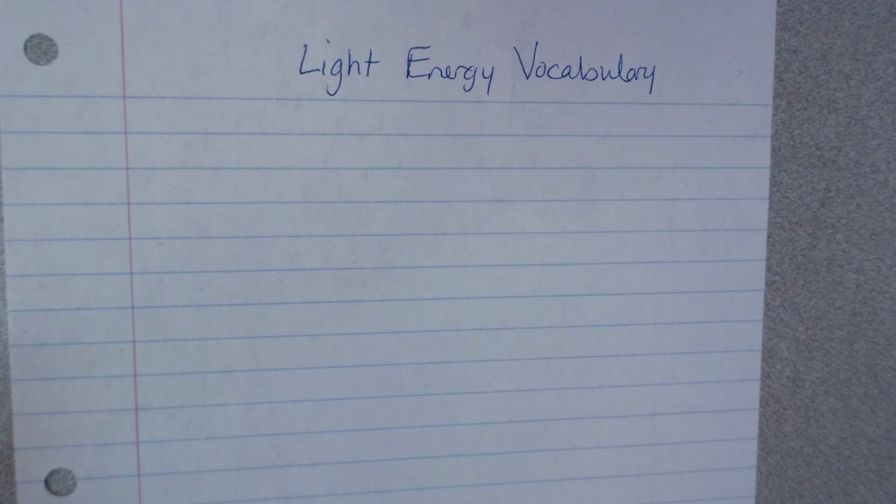Hey kiddos, we're going to talk a little bit about light energy today. There's some vocabulary that is critical that you understand in relation to light energy.